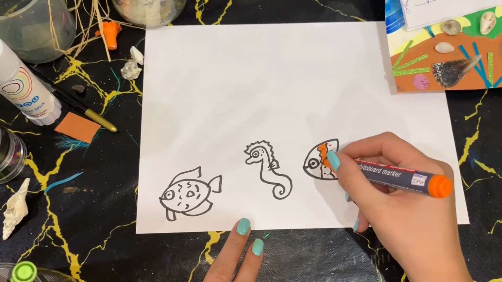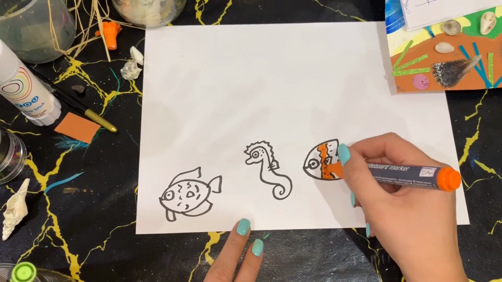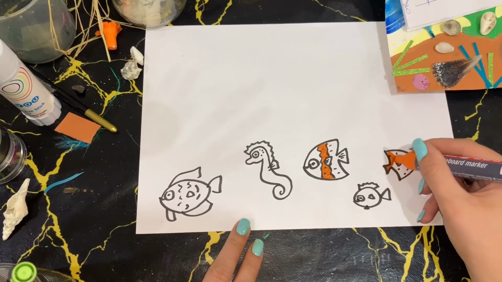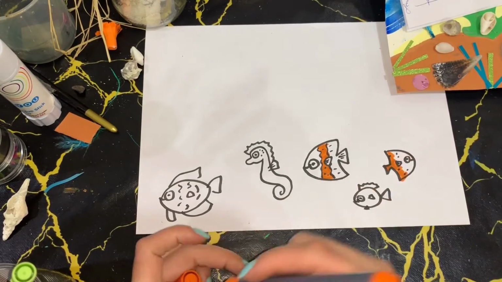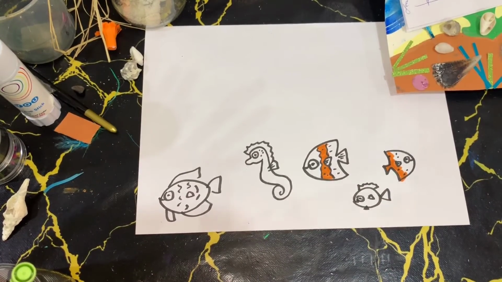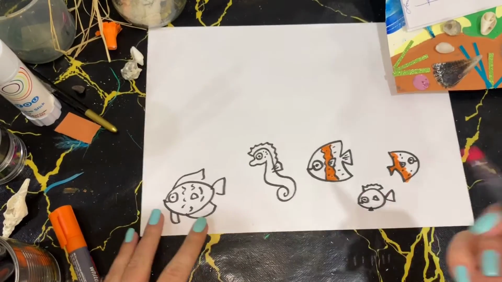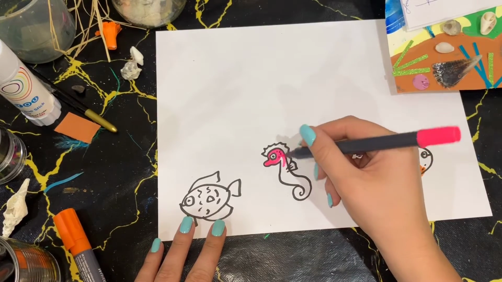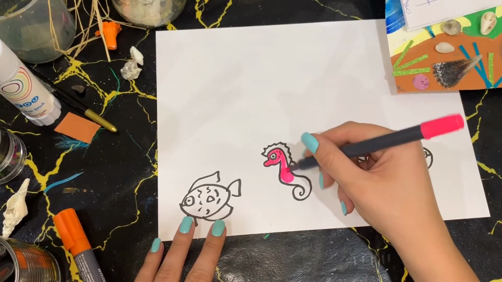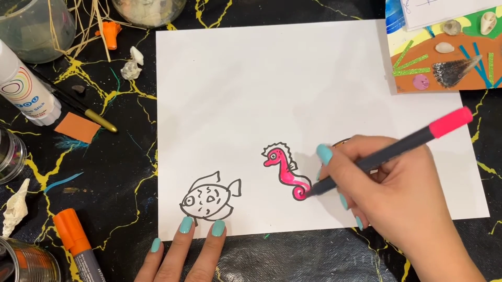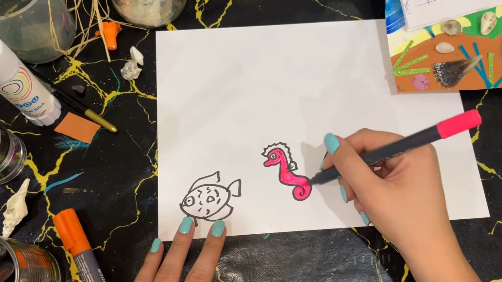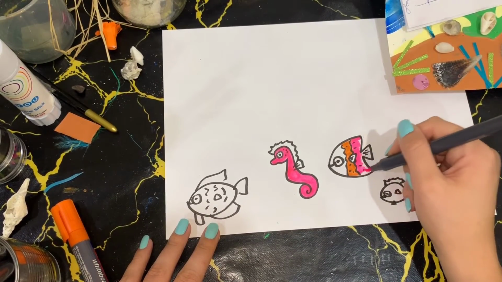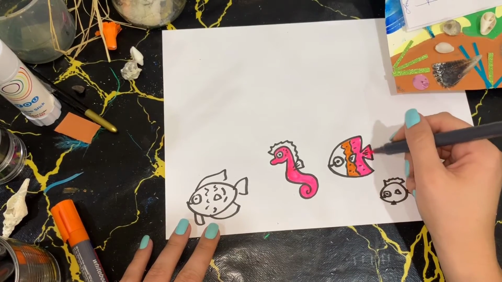Now coloring. Choose colorful, make it colorful. Choose different colors. This part can be orange. Some of them can be in one color, some of them more colors. Choose some interesting colors. For example, this pink. It's really cute. And also for coloring, you can choose whatever you want. It can be watercolors, markers, pencil colors.